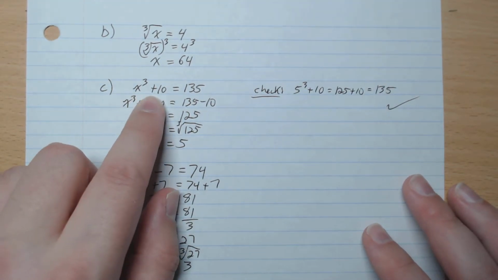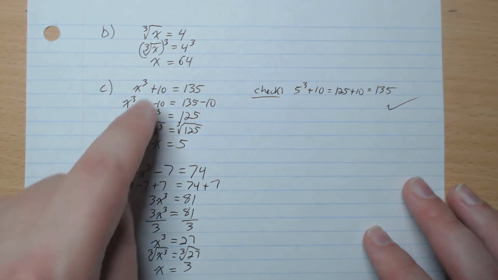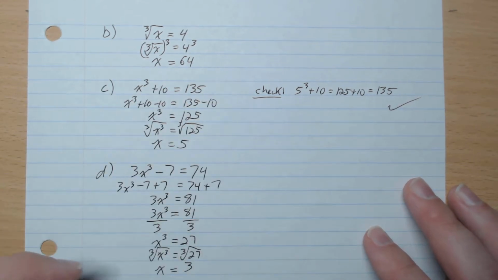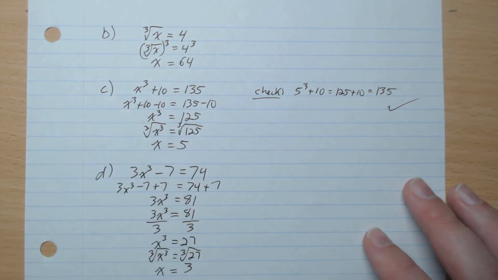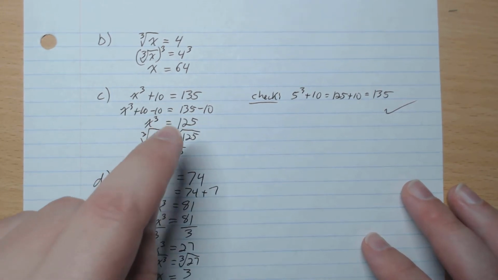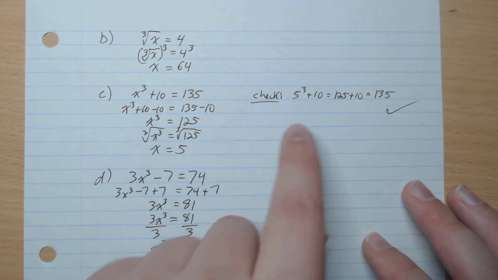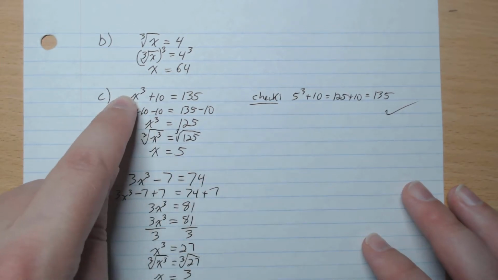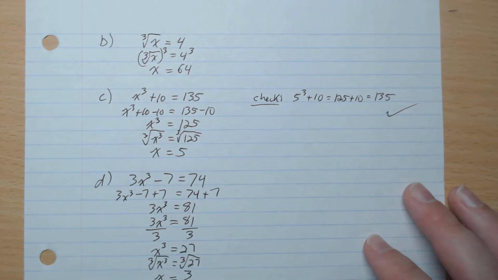C. x cubed plus 10 equals 135. We want x cubed on its own, so we get rid of this 10, minus 10 on both sides. x cubed equals 125. We want x on its own, so we cube root both sides to get rid of that x cubed, and x is cube root 125, which gives 5, like that. We can check our answer, right? We plug 5 into here, so 5 cubed is 125, plus 10, it does give 135. We're good to go.